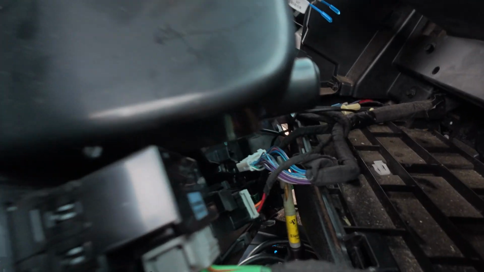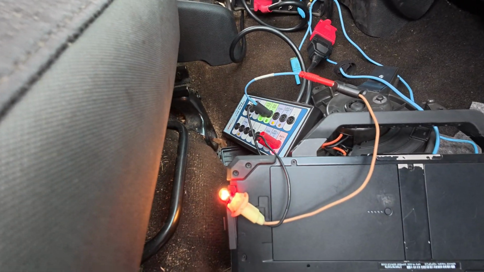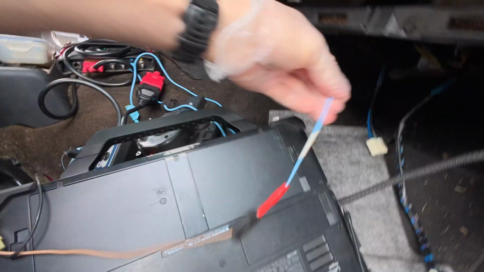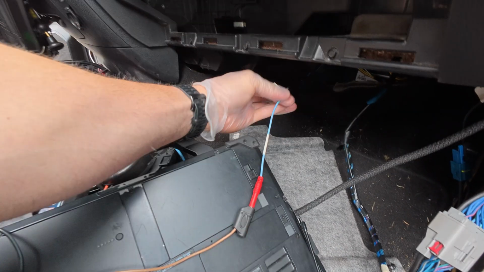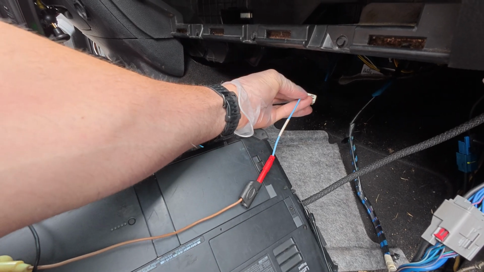All right, now I need to know that that wire is not shorted to ground. So we go ahead and unplug the connector at the controller. We unplugged the connector at the blower. Now I've got my test light set up here. And we're going to verify that we do not have it shorted to ground.